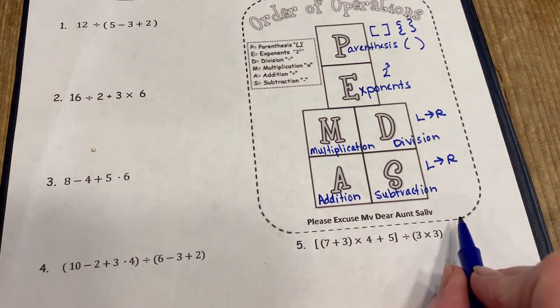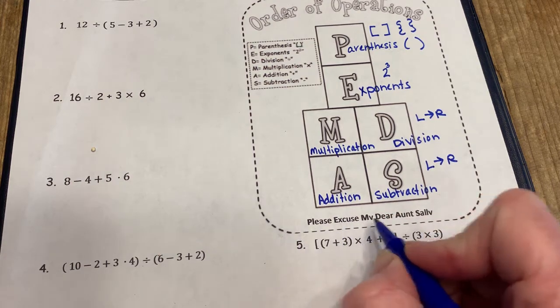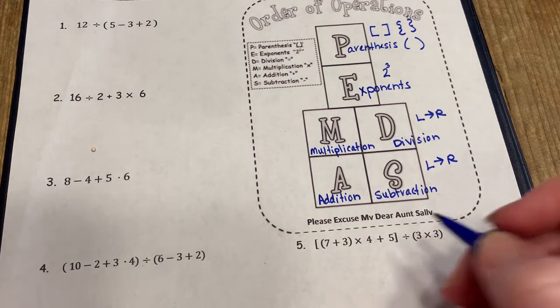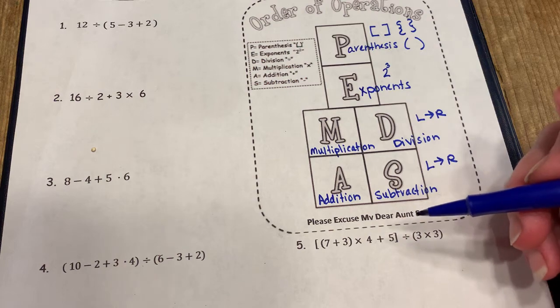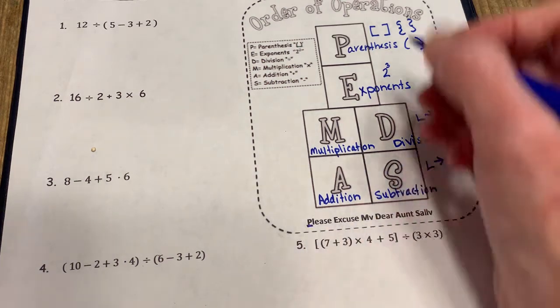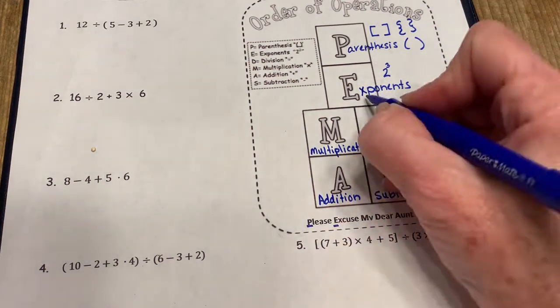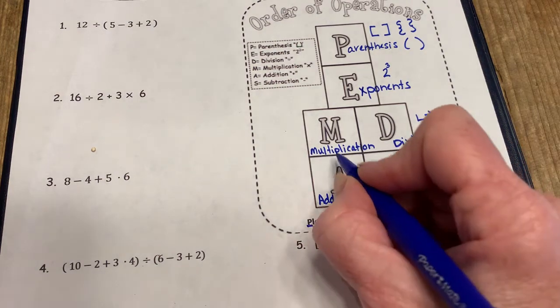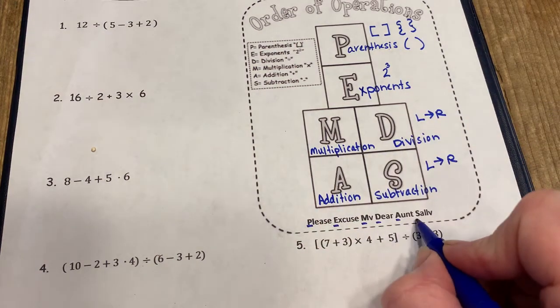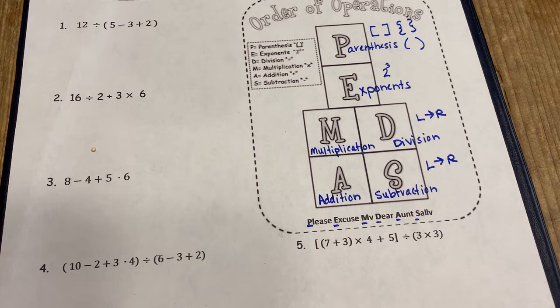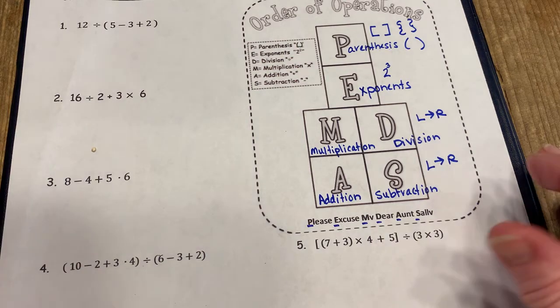And then at the very bottom here, I want you to see where it says, "Please excuse my dear Aunt Sally." That's just another way to remember this order of operations. So you can see the P for parentheses, the E for exponents, the M and D for multiplication and division, and then the A and the S for addition and subtraction. All right, so let's practice using these.